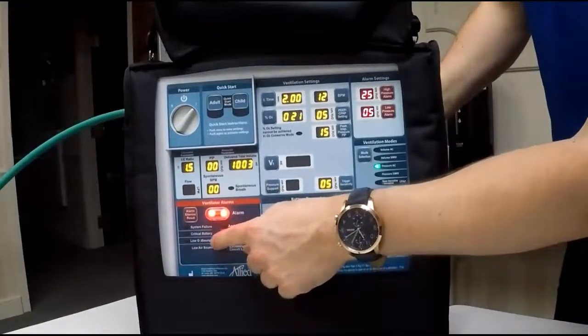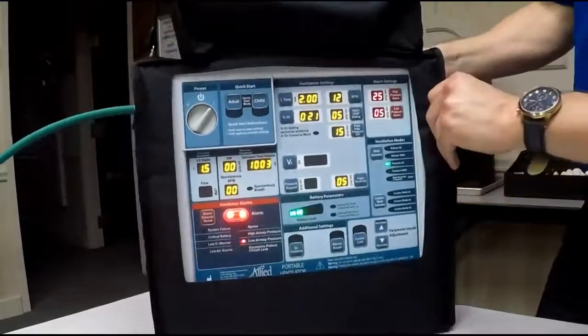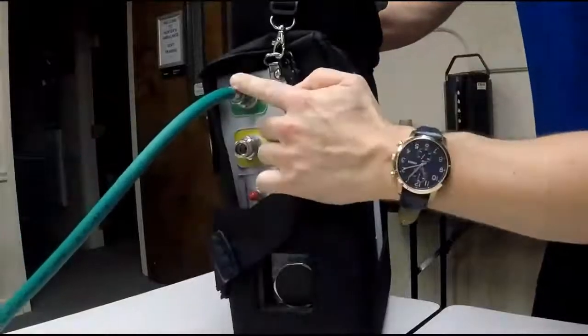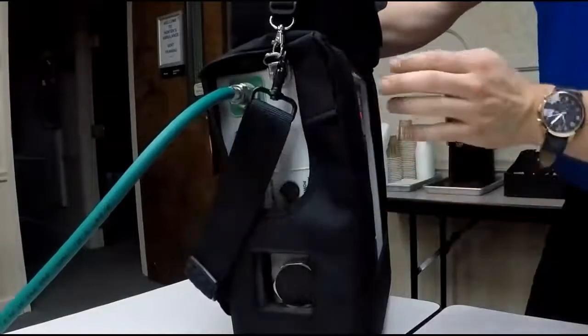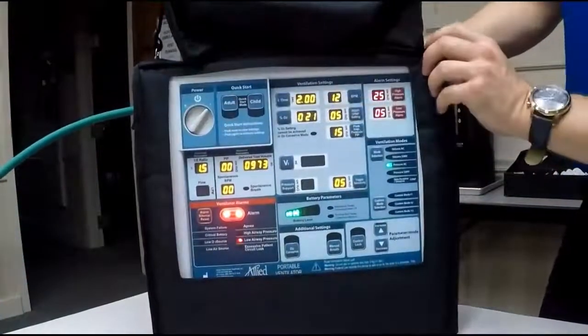You also have a low O2 source and a low air source. What that does is alarms you when your oxygen or your air source that you are currently using is at 40 psi left.